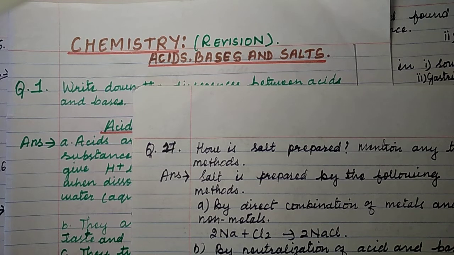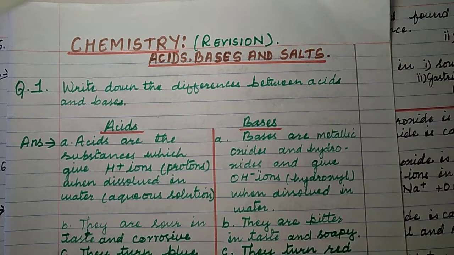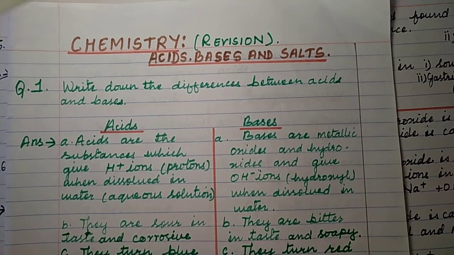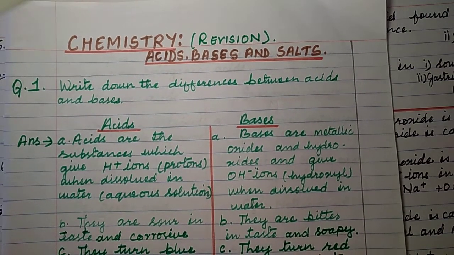There is a major part in chemistry which requires memorizing. I'll try my best to make such learning easy in this online tutorial. So we are going to revise the chapter Acids, Bases and Salts. Question number 1: write down the differences between acids and bases.